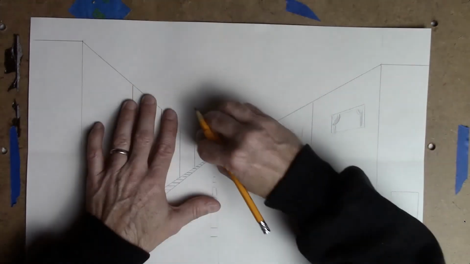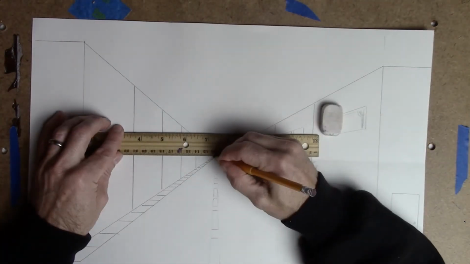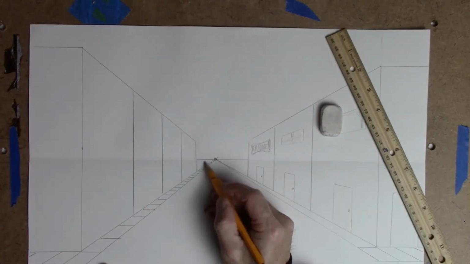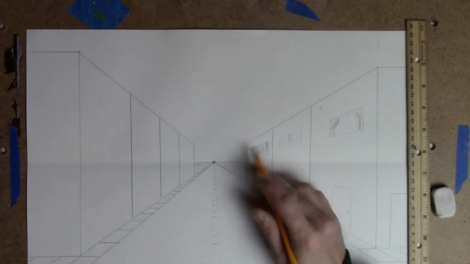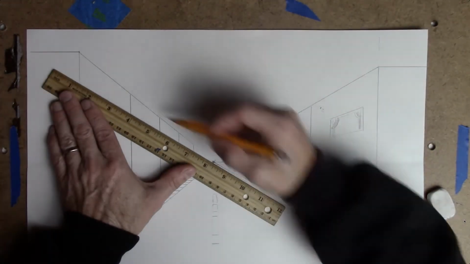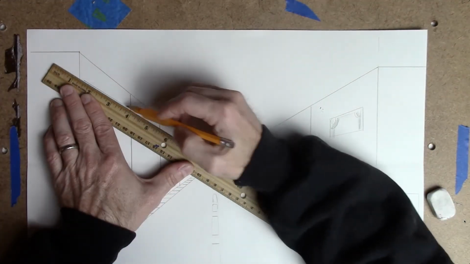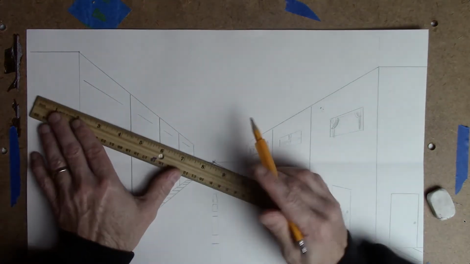All right, so we'll fix that other side there. So now you can see the beginnings of One Point Perspective City. We have the signs on the other side too.